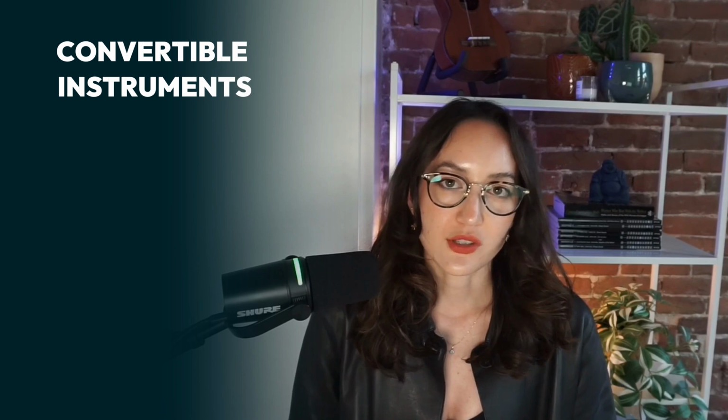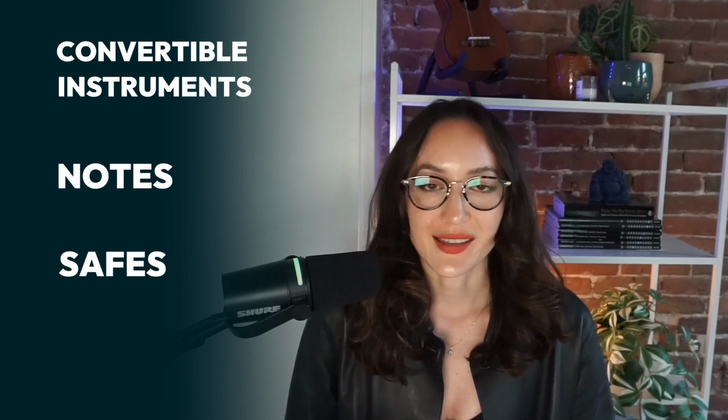Okay, let's dive into convertible instruments, which is perhaps lesser known. Convertible instruments are for raising money when you don't know how much a share is worth yet. This is perfect for early stage financing and makes negotiations much quicker. Here we're taking a look at two different convertible instruments. We have convertible notes and safes.